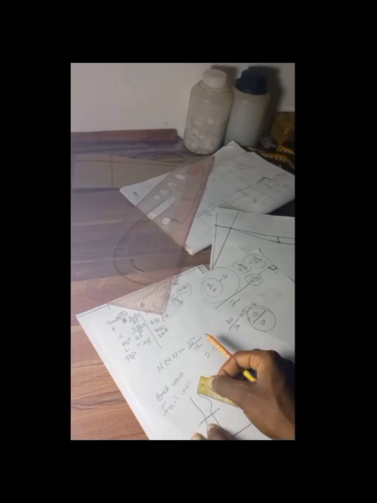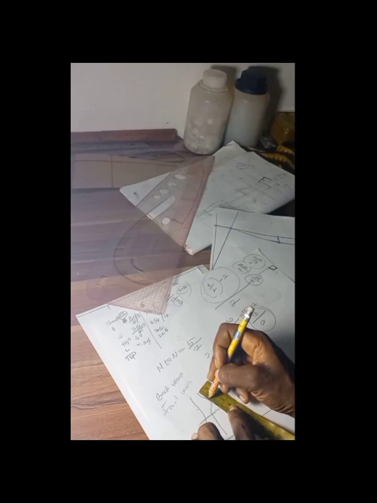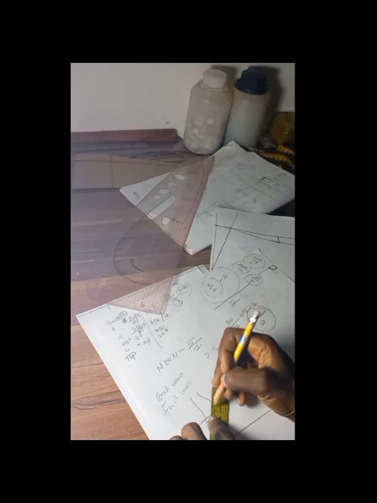Your back is something like this, and your front is something like this. Let's say this is the waist, even on paper, if I measure this one and follow the curve, let's say 3.5 cm.